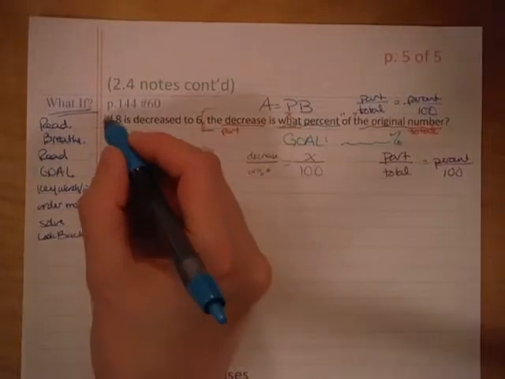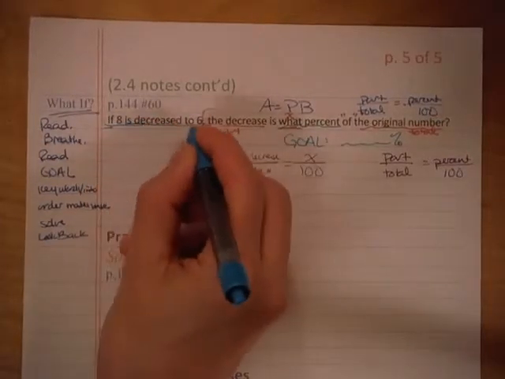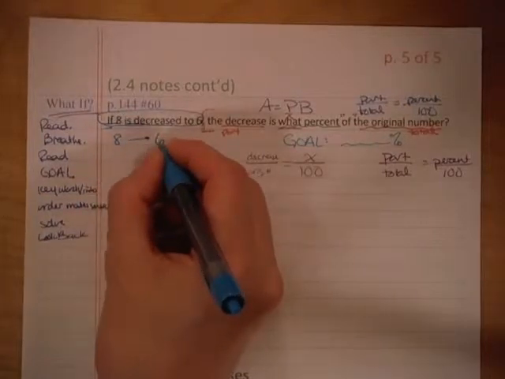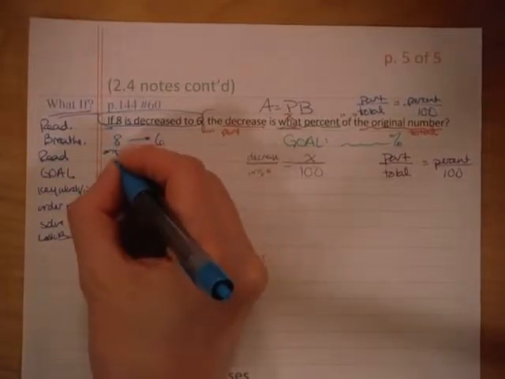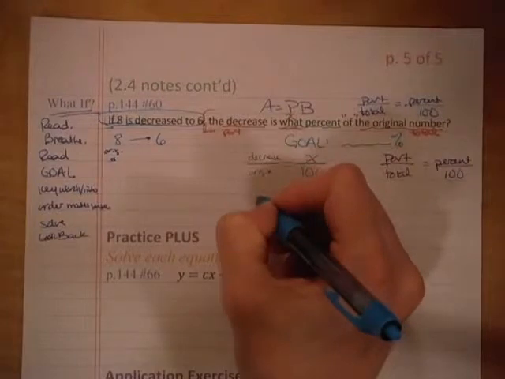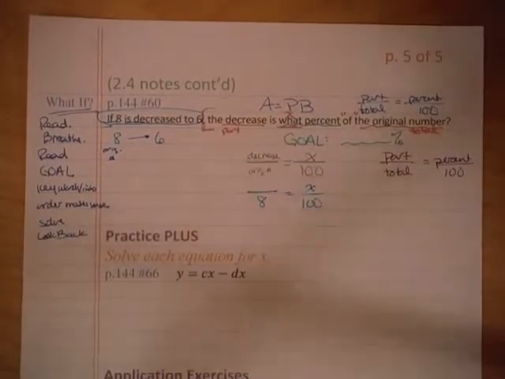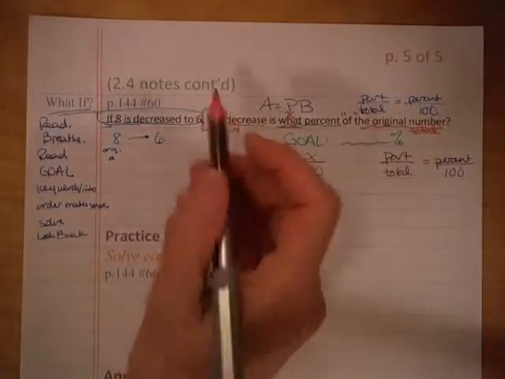That didn't get us anywhere. So let's look at the first part again. It says if 8 is decreased to 6. Okay, so it's going from 8 to 6. 8 represents our original number. Aha, now we know the original number. The original number is 8. Okay, now what else do we know?